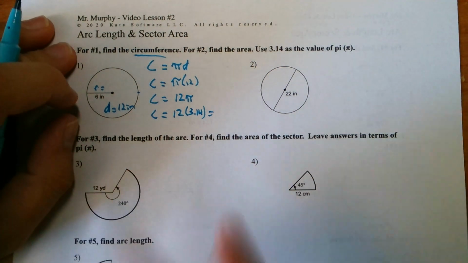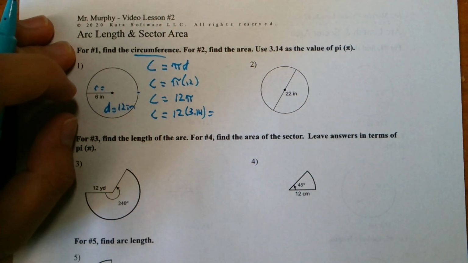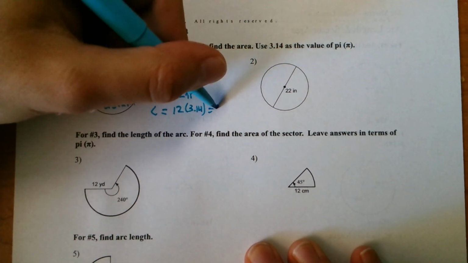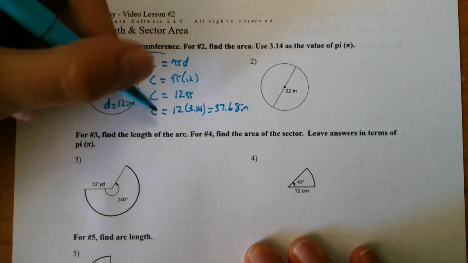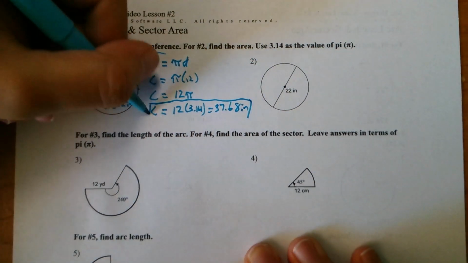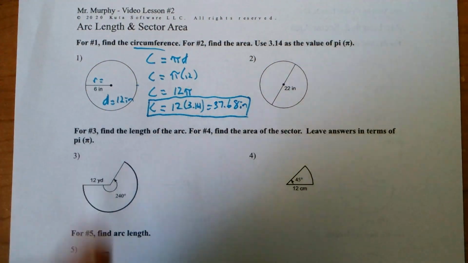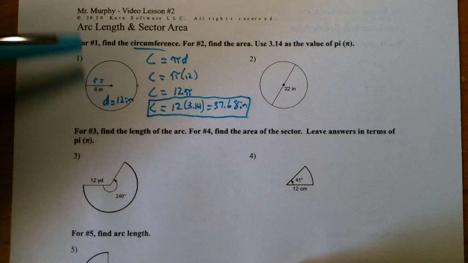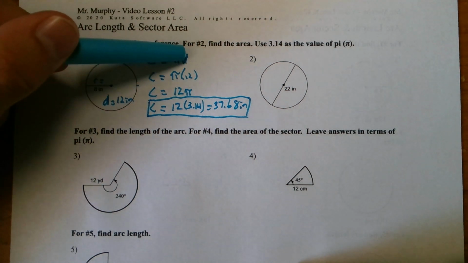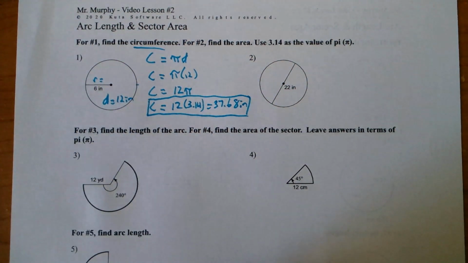That should give you, let me do the math there, so calculator, multiply by 12 times 3.14, that should give you exactly 37.68 inches. Okay, cool. So that's it for circumference. Distance around the circle, you are finding circumference. Pi times diameter. In this case, we get 37.68.